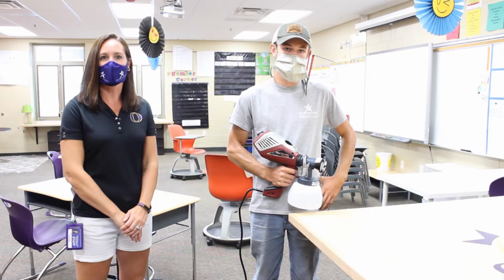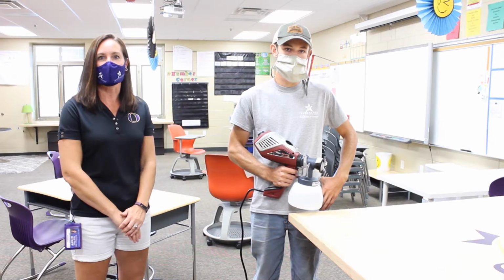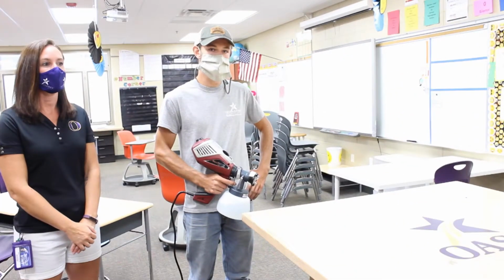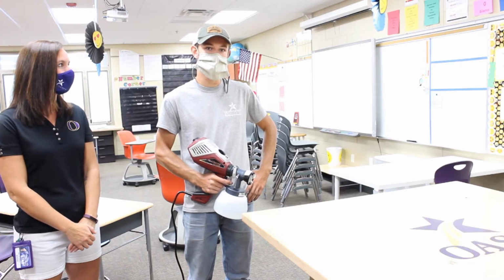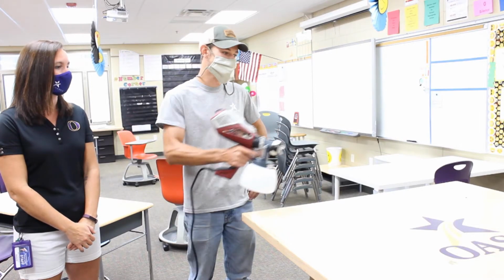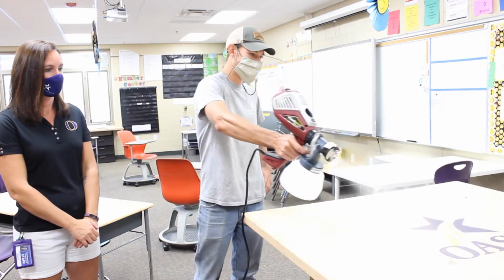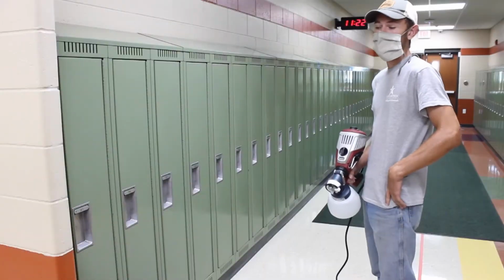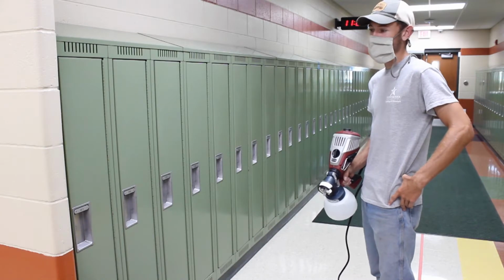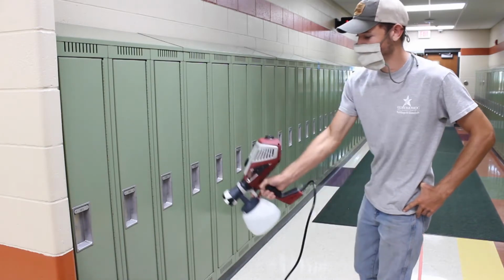Each one of our schools is equipped with a disinfecting sprayer. With the sprayer, we can disinfect common areas and common touch points around the schools. With the sprayer, we can quickly and easily disinfect lockers in the hallways.